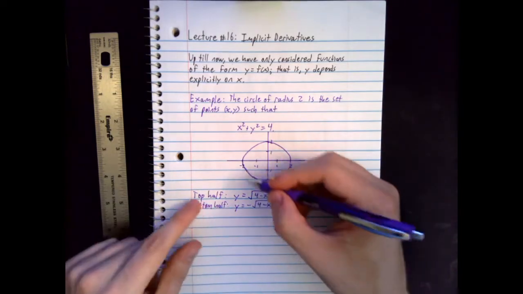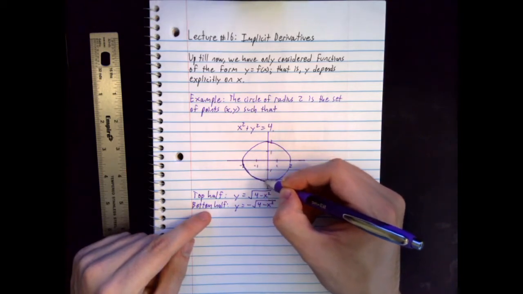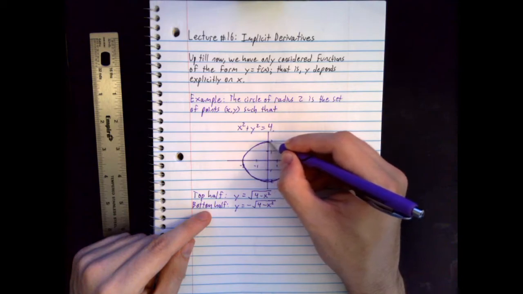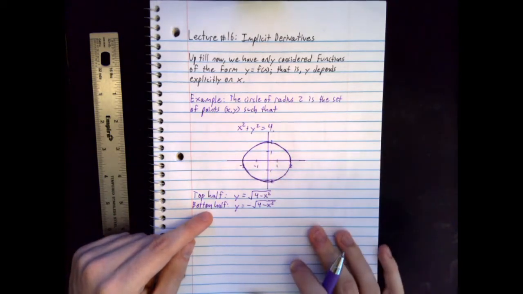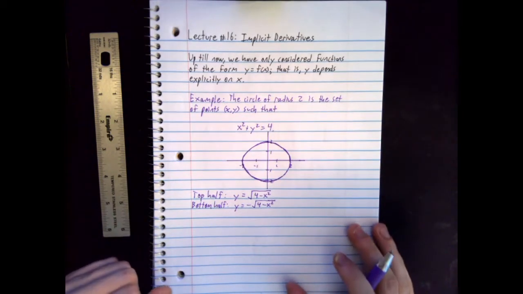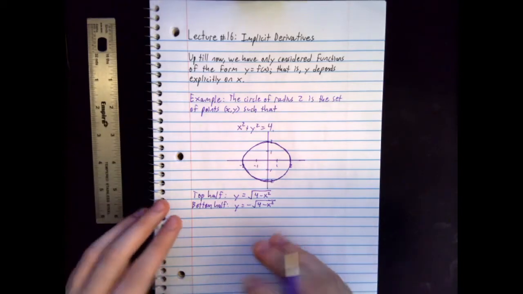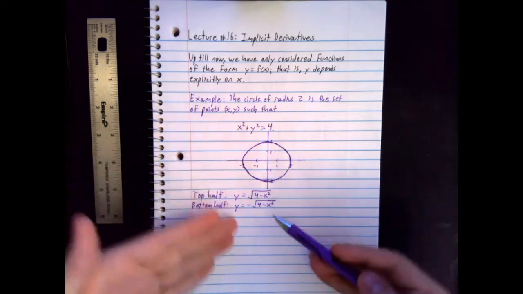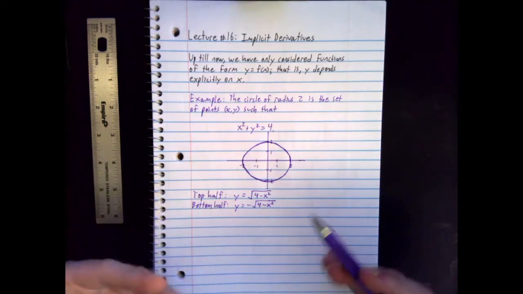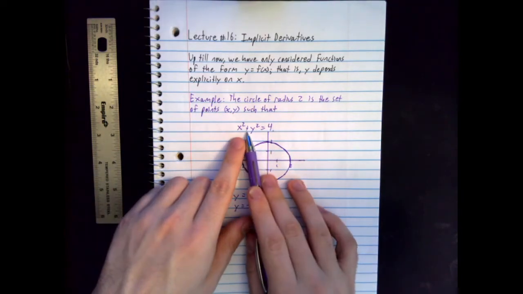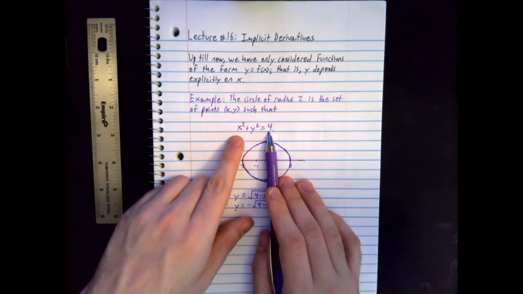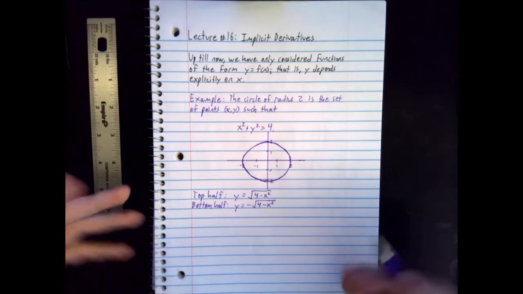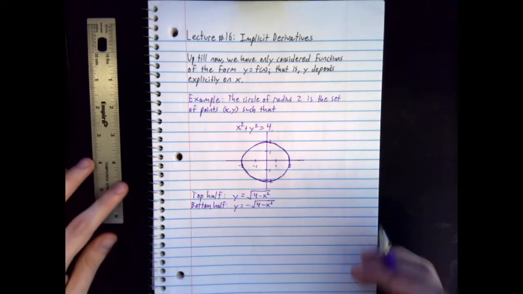And these individually just give you each of these pieces. So the bottom half right here and the top half right here. Okay? Again, really bad circle. I'm sorry. So implicit relationships sometimes can give you explicit relationships, but this is not always the case. Sometimes you can have quite a complicated expression and you can't actually solve for y in any way, or at least not in some intuitive or simple manner.